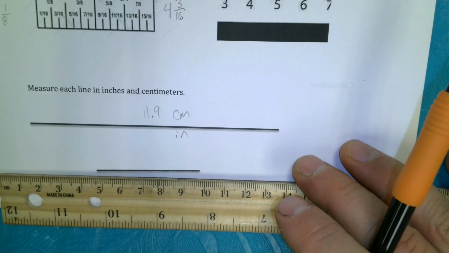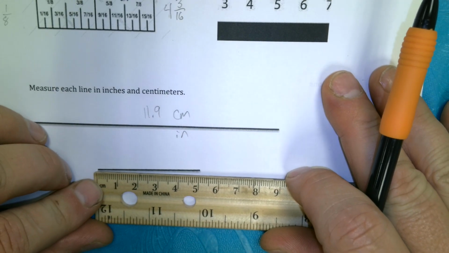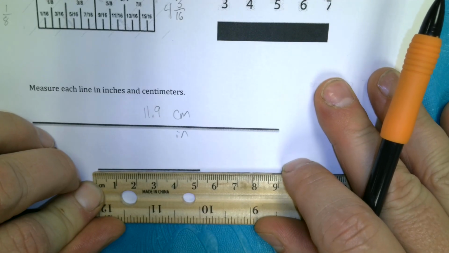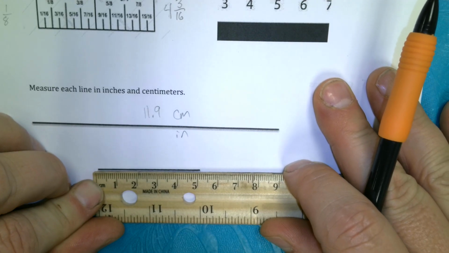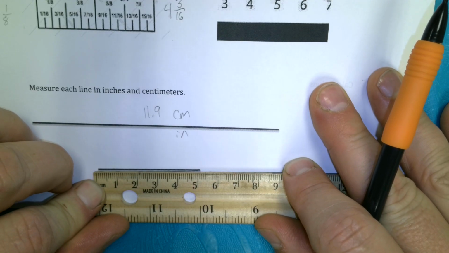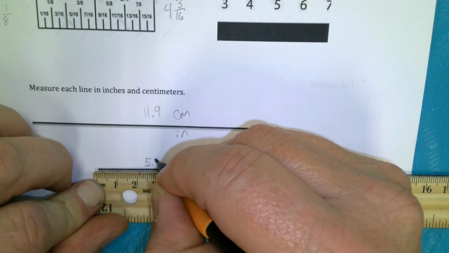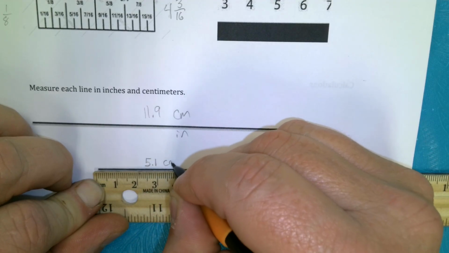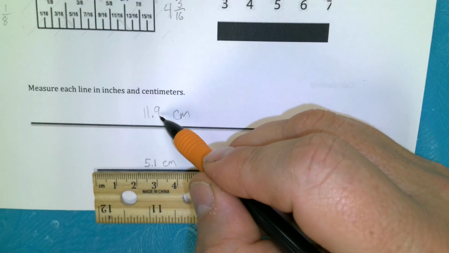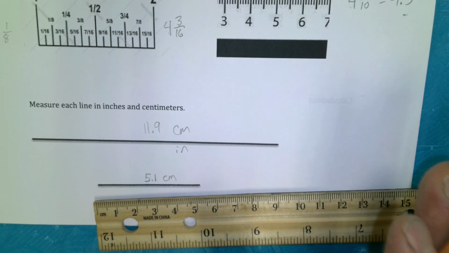All right, and then since I'm already on centimeters, I'm going to do the bottom one as well. So this one here, I'll line up at the edge. And here I'm getting, looks like 5. Let me move that over. I'm getting 5.1 here. Now, if you're 1 unit away from mine, like if you got closer to 12 on that, I think arguments could be made for it. Like I said, it's a guess.